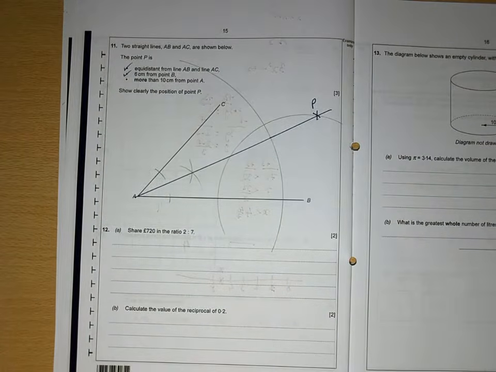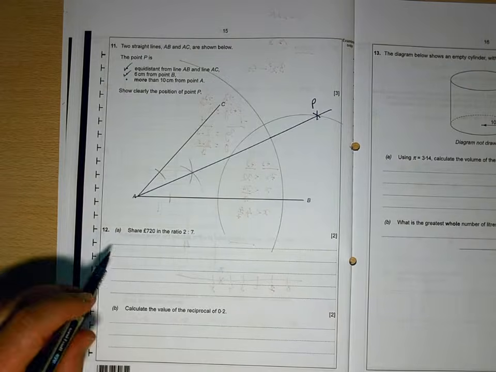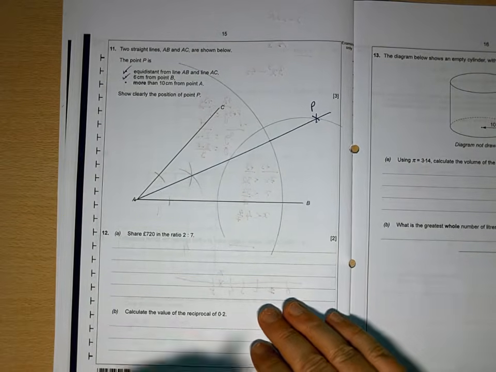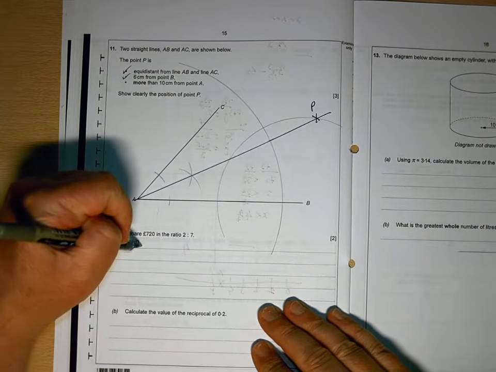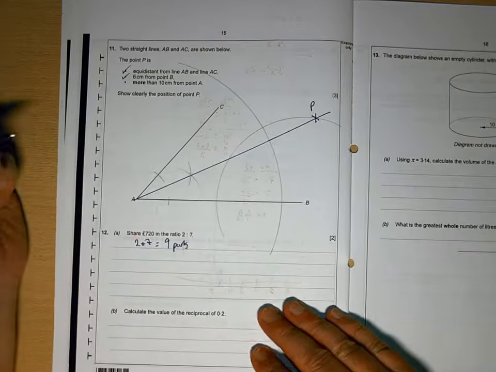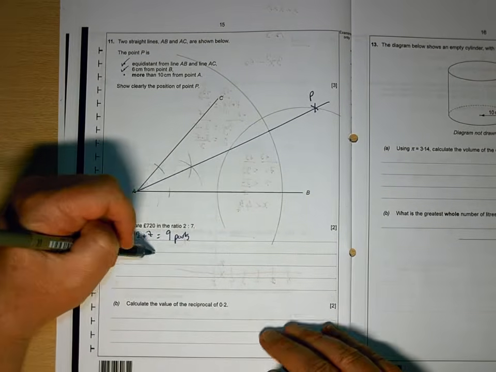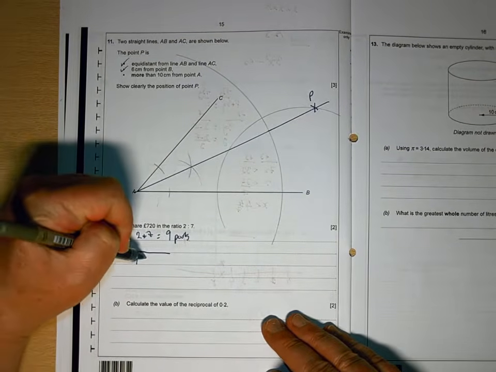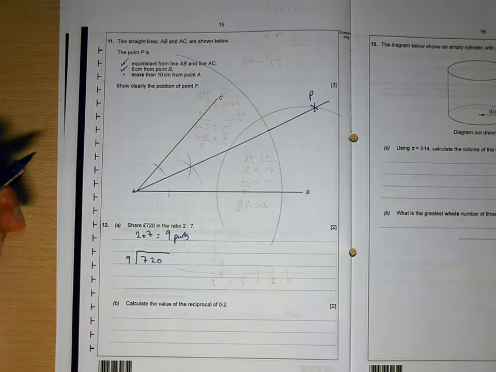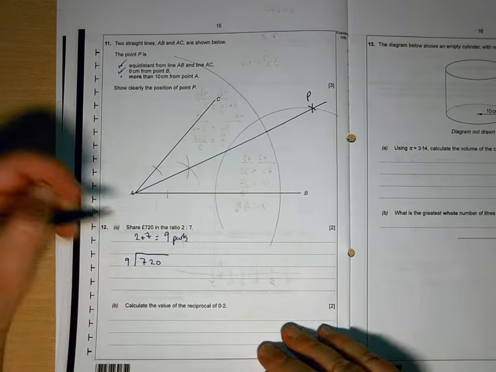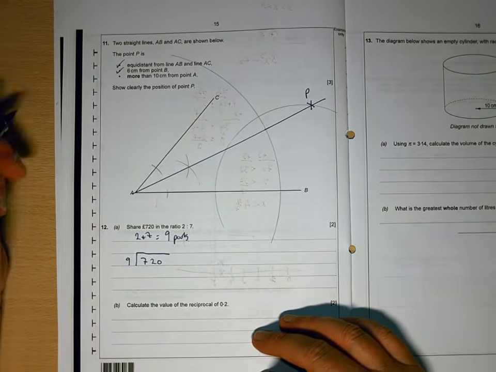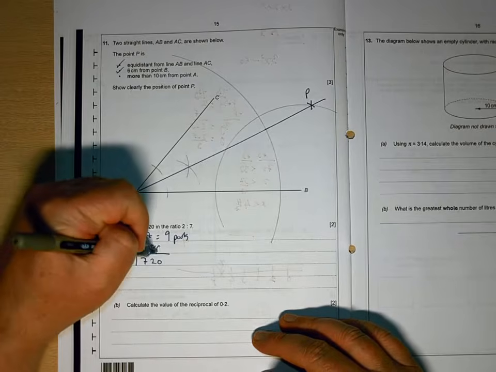Question 12. Share £720 in the ratio of 2 to 7. So I have 9 parts that would be equal. So I have to divide 720 into 9 equal parts. 9 into 7 doesn't go, so you've got to straight away go 9 into 72, which is 9 eights are 72.